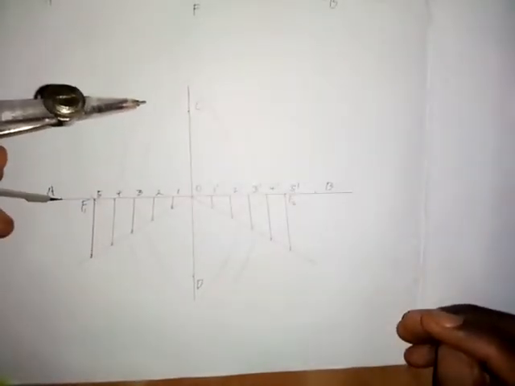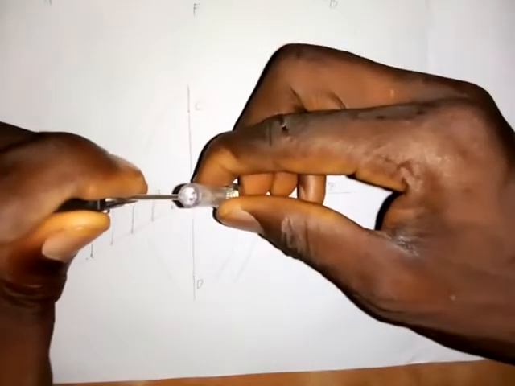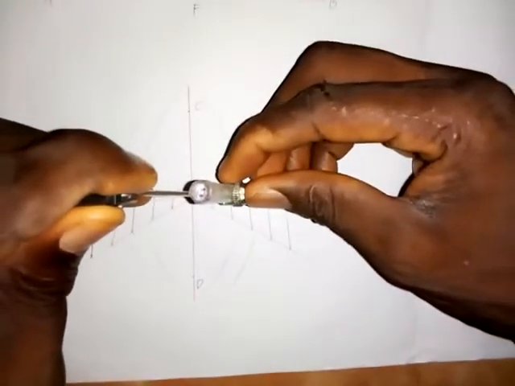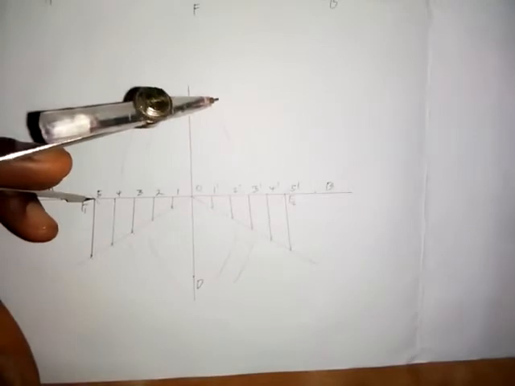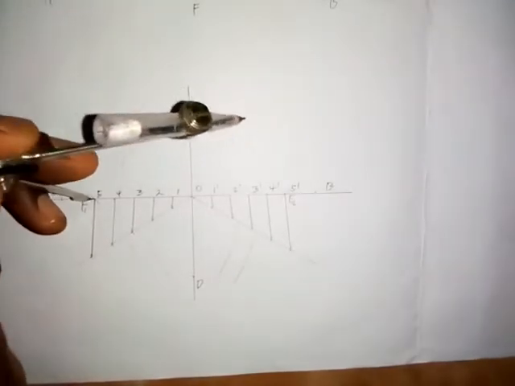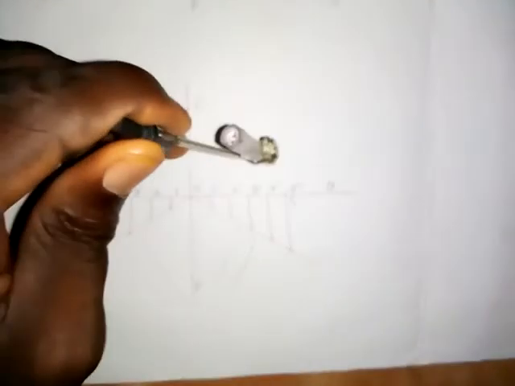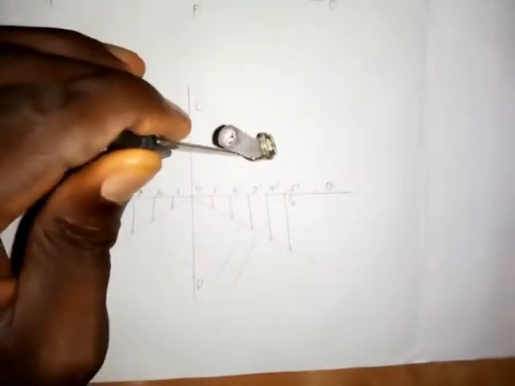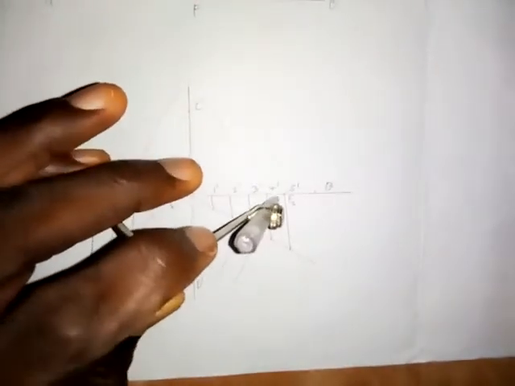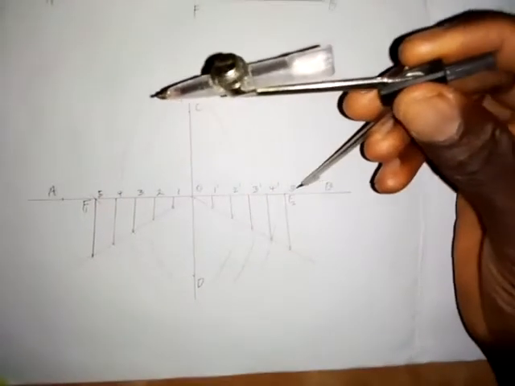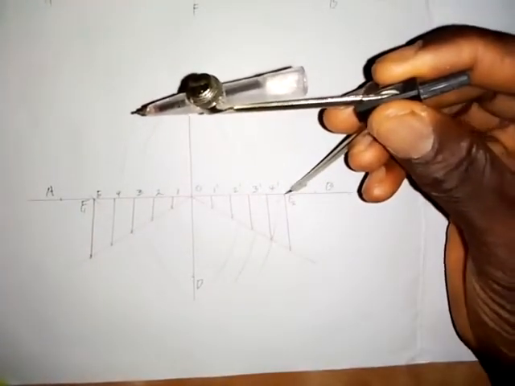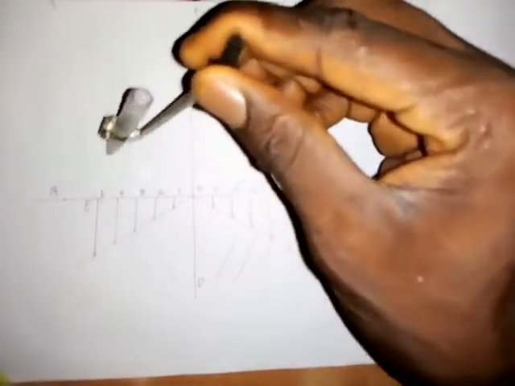So next, you take it back to A and you extend it to 3 prime. Then raise it up and put the pinpoint of the compass at F1. Draw an arc up and draw an arc down. And then raise it up and put the pinpoint of the compass at F2 here. So draw an arc up and draw an arc down.